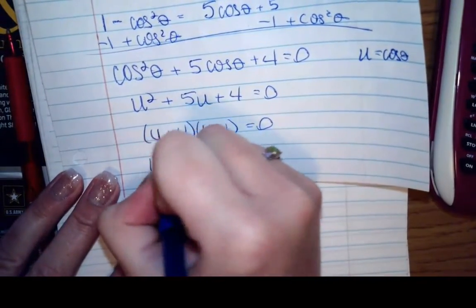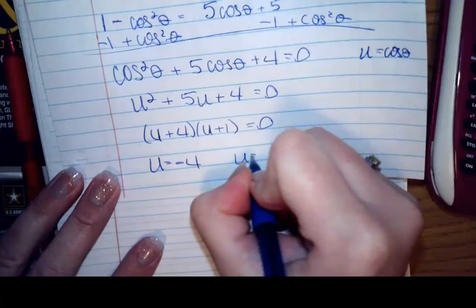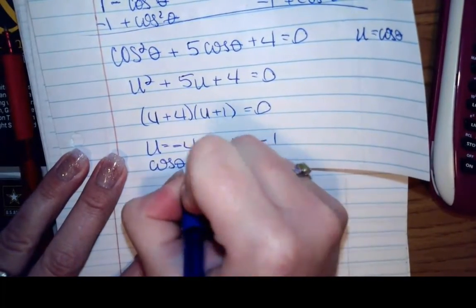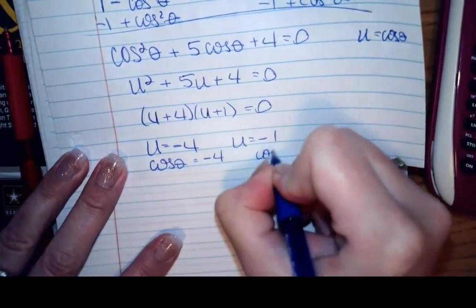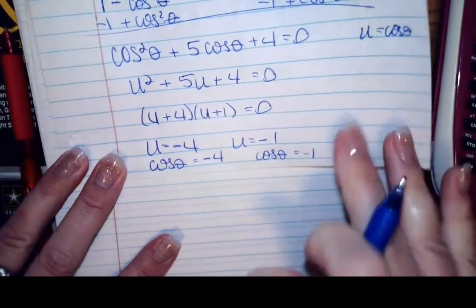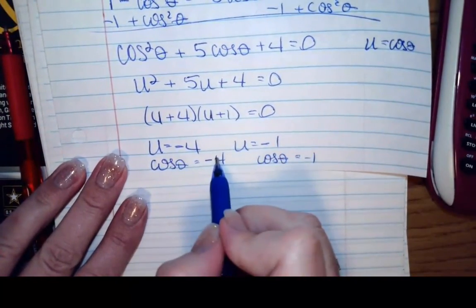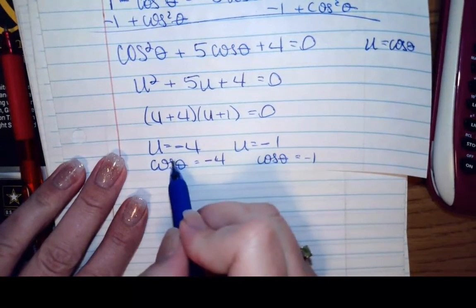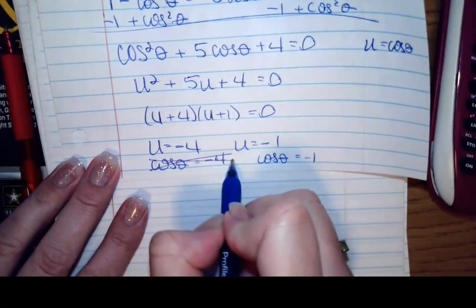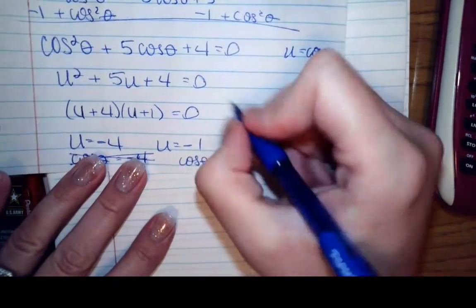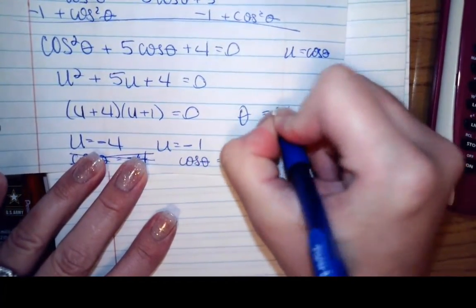And then u must equal -4, or u must equal -1, which means cosine theta would be -4. Cosine theta would be -1, because I'm going to back substitute there. Well, -4 is outside the range for cosine, and so that's not going to work. That's extraneous. This one, where does cosine theta equal -1? Theta will be pi. Okay?